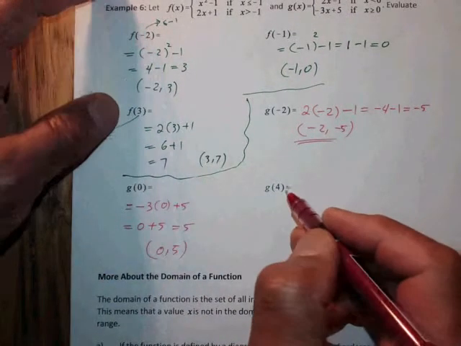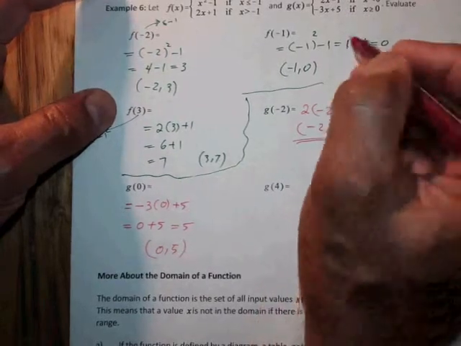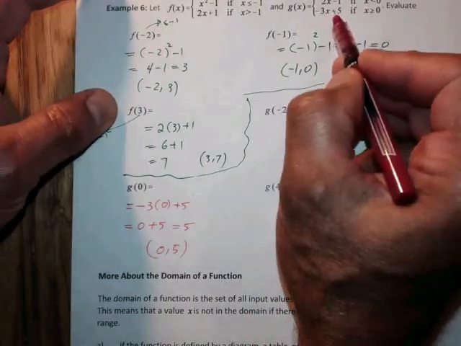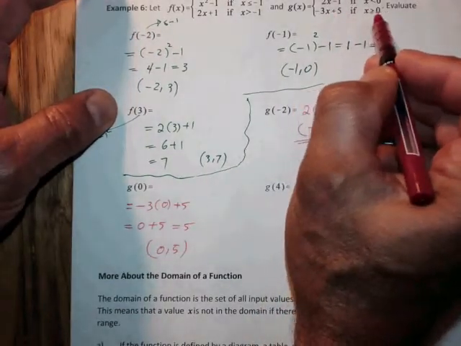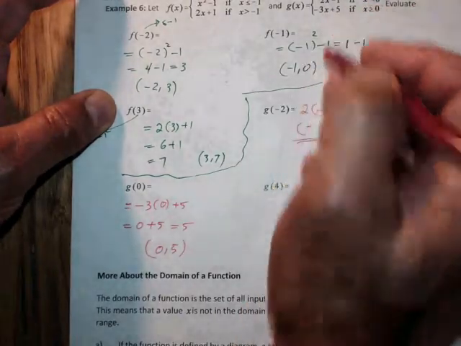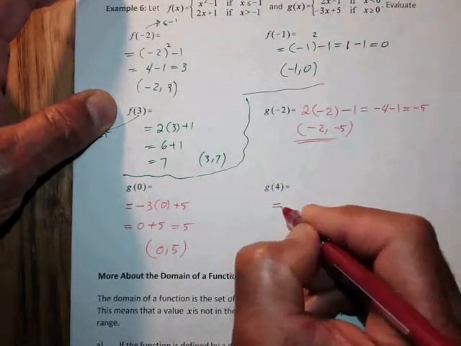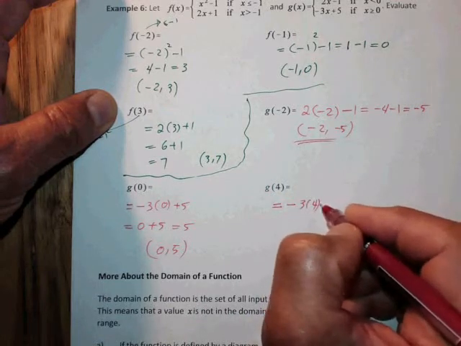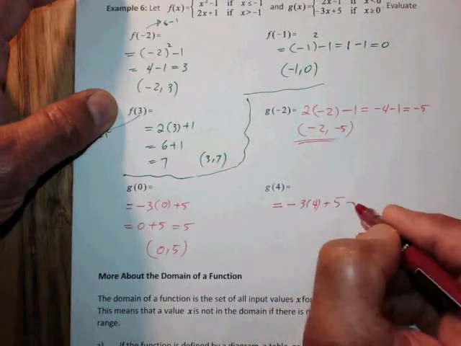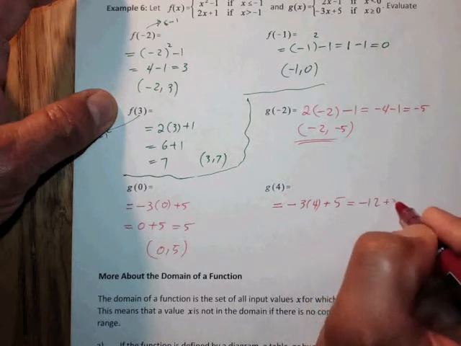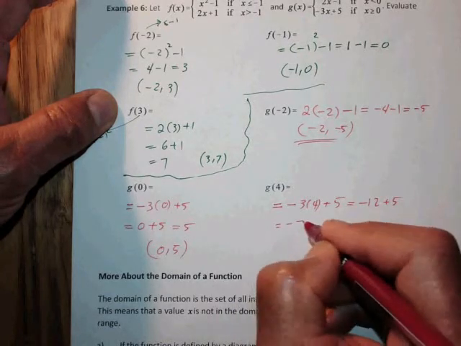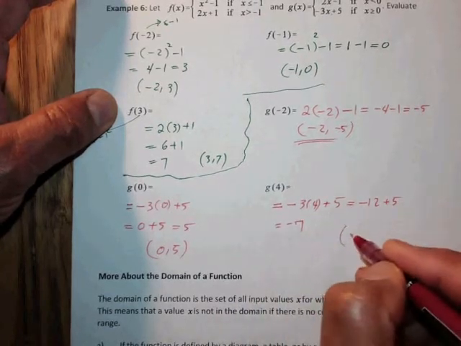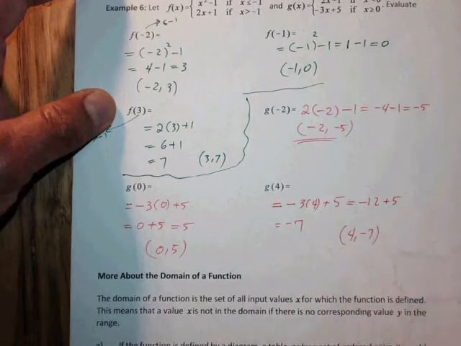Finally, this last one, g of 4. 4 is bigger than 0. You see, x bigger than 0, 4 is bigger than 0, so I have to use this one. So it's going to be equal to -3 times 4 plus 5, -12 plus 5, you get -7. So I have 4 and -7.